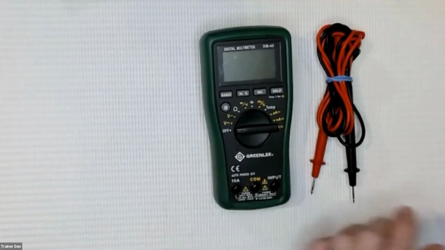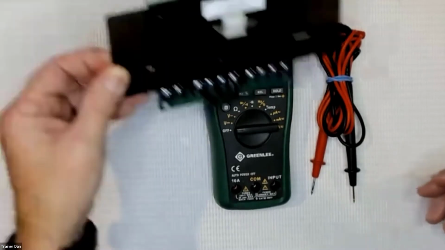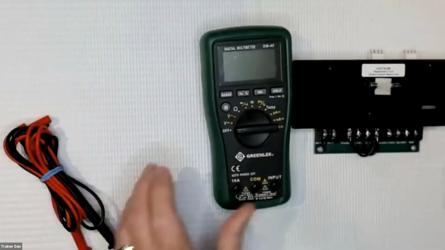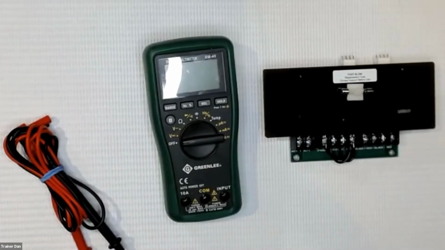So we're talking about 2-wire troubleshooting today. I think we ought to reiterate that the 2-wire board is part of the controller, right? Correct. I've removed it from the controller so we can see it. Good, excellent. So what should be the expected output on that 2-wire board when you're measuring it?